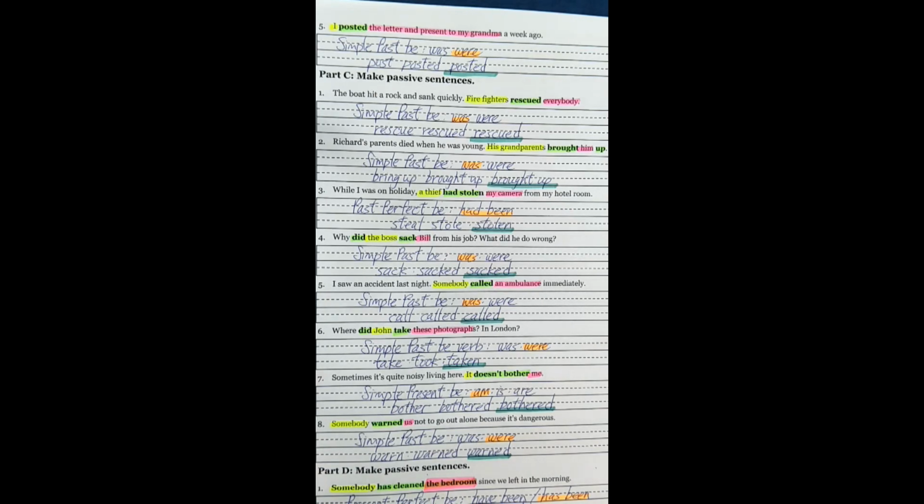Number 8. Somebody warned us not to go out alone because it's dangerous. Subject, somebody. Verb, warned. Us, object. Warned is simple past. Simple past be verb: was, were. Verb: warn, warned, warned.